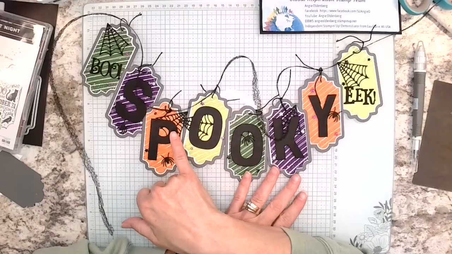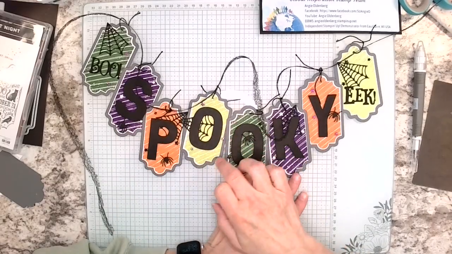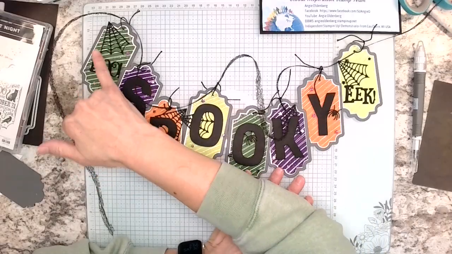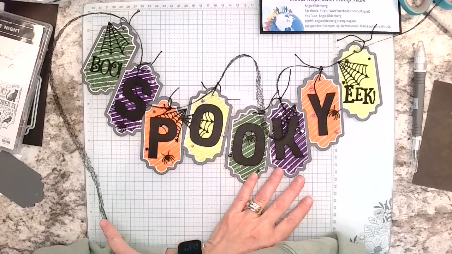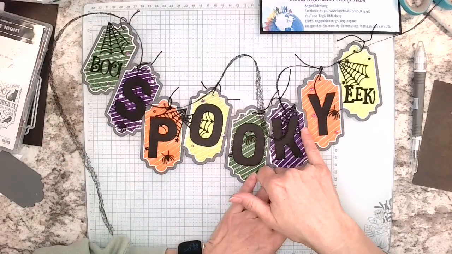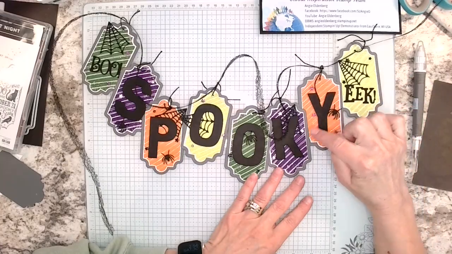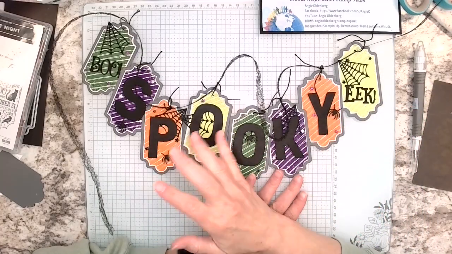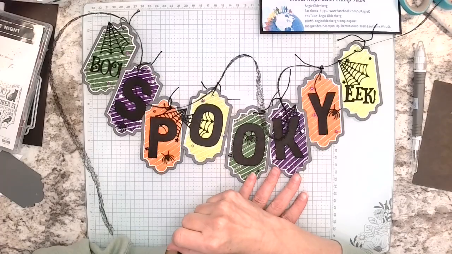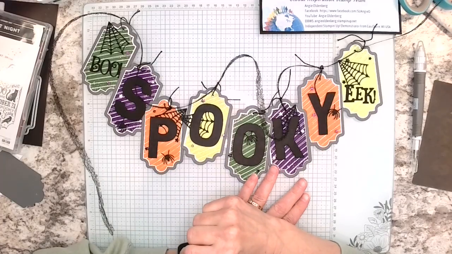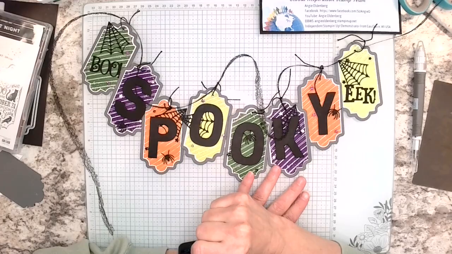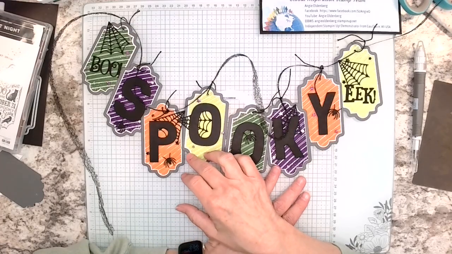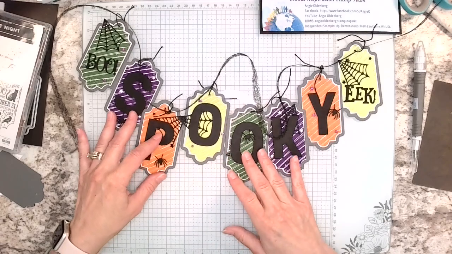But you can see, obviously I did all the letters and I popped those up on dimensionals, and then I've got the little pieces of the spider web, and then a bunch of different spiders. You could certainly do these in different colors. Do white spiders or black spiders or gray spiders or different colored spiders. You can make them sparkly spiders if you use glimmer paper. So there's so many options with this banner, and you could spell out different words.